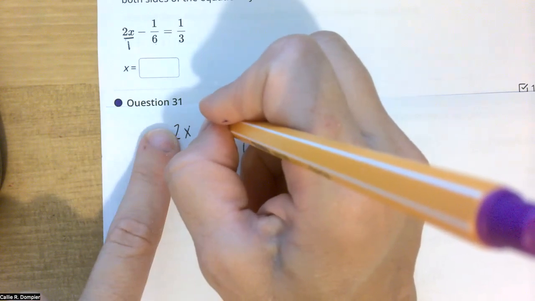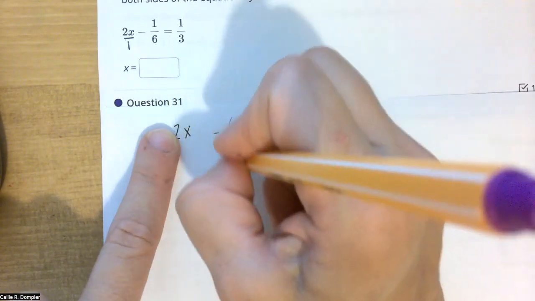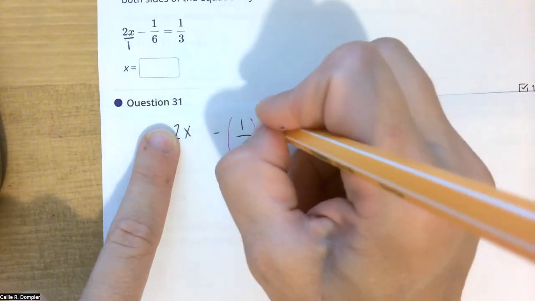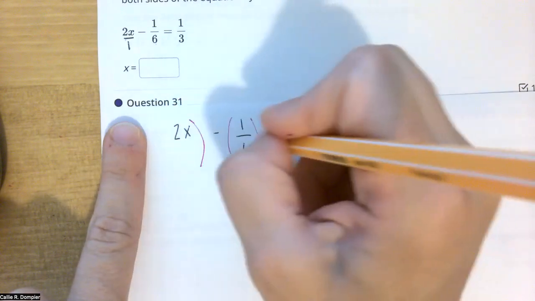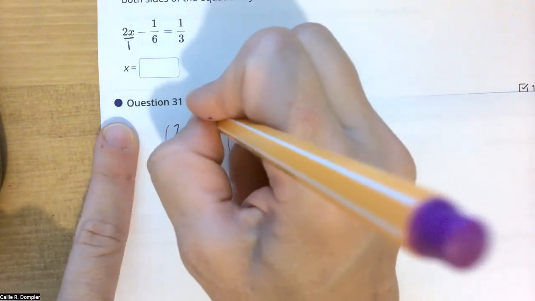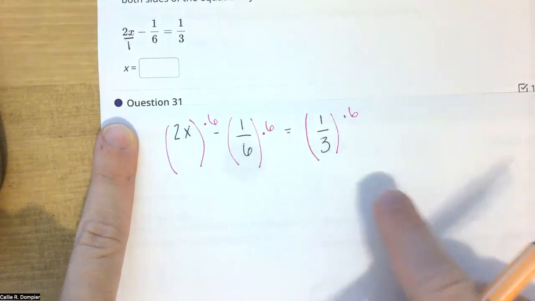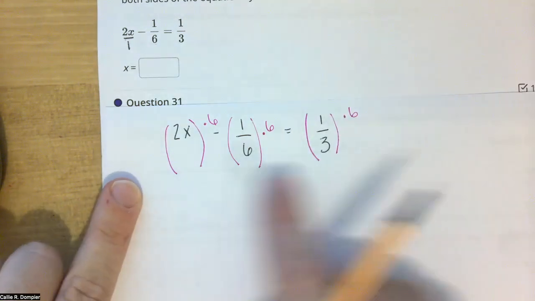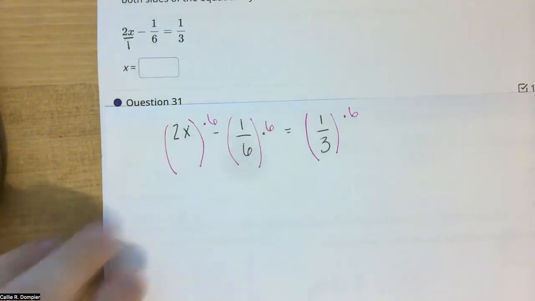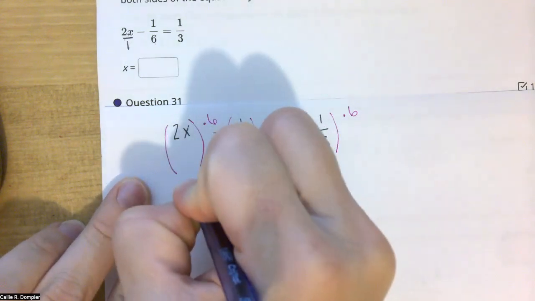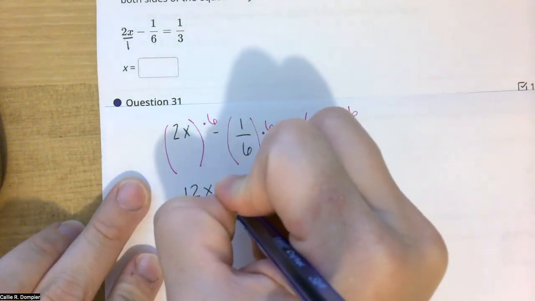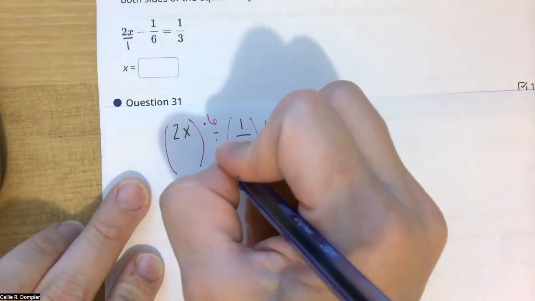So I'm going to multiply by 6, and that'll be gone. Anything I do to that term, I have to do to this term, and to this term. So everything in there just got multiplied by 6. 2x times 6 becomes 12x minus, right? That just stays.